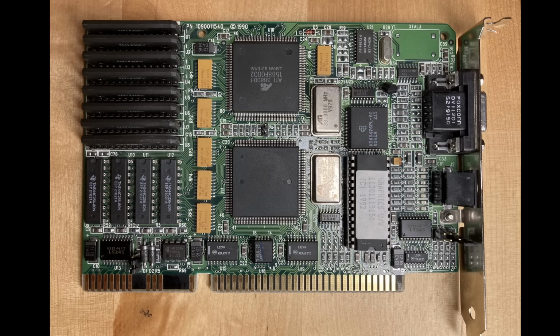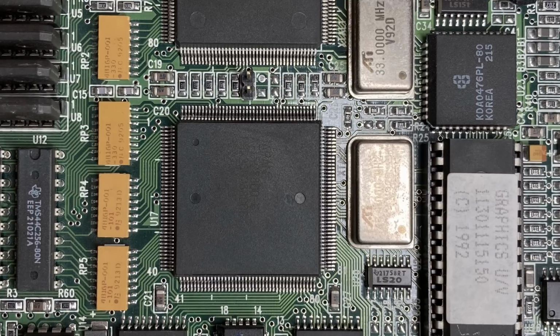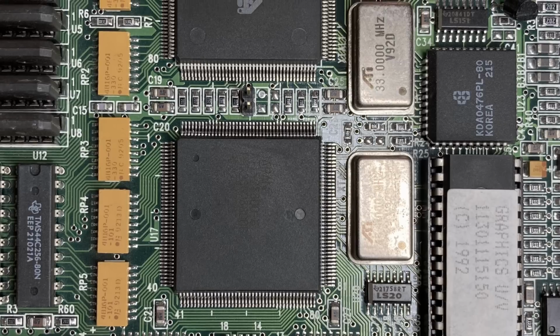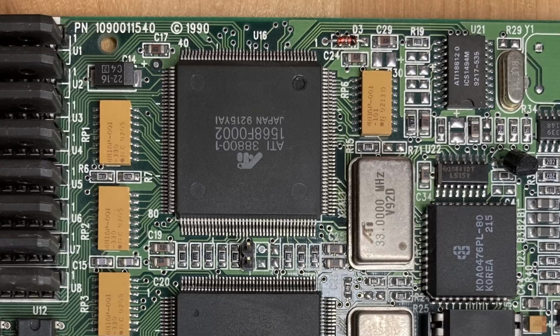Here's a close-up of the board, and the big chip in the middle, which is a little bit hard to read in real life as well as on the photo, is the ATI 28800-6. This is the VGA core, and you'll find this chip on a lot of other ATI video cards as well. And right next to it, at the edge of the card, is the other big chip, the ATI 38800-1, and that's the coprocessor that does the 8514/A functionality.